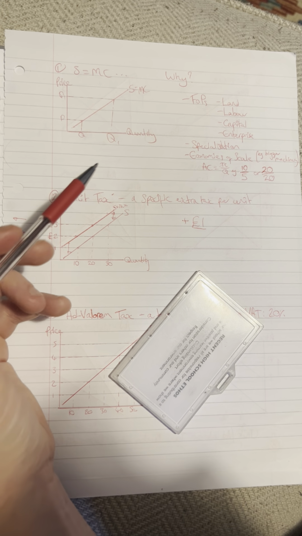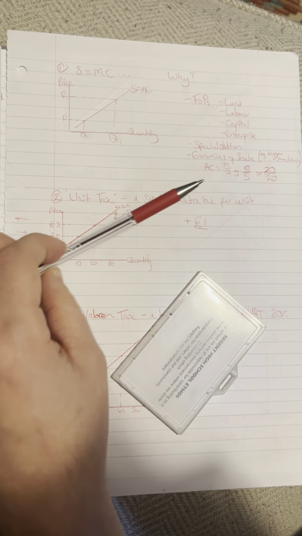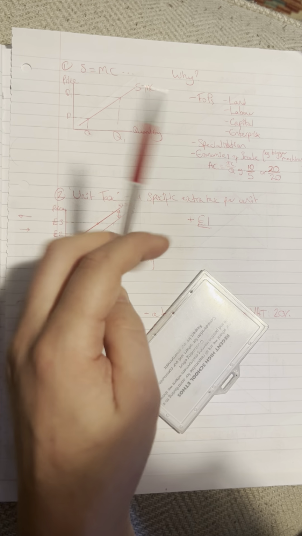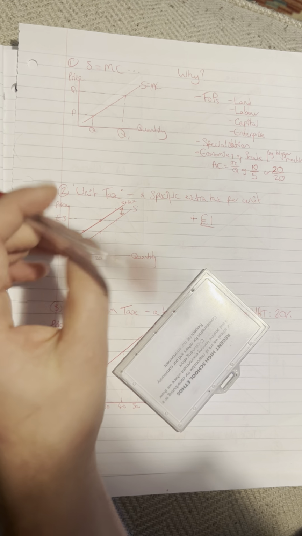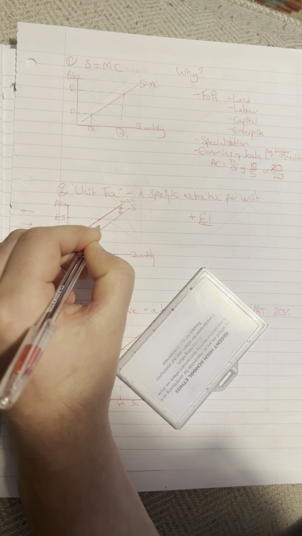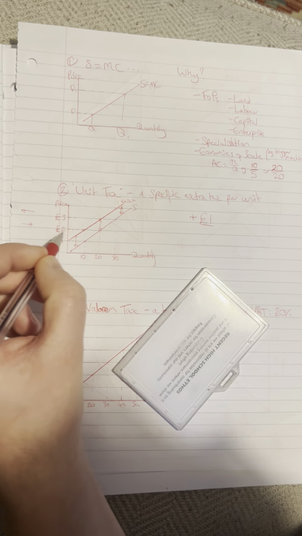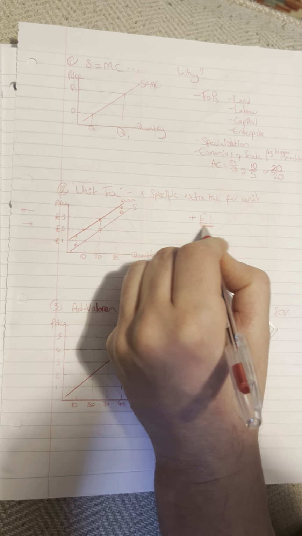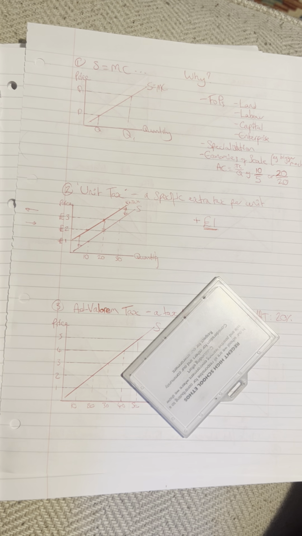Okay, so you should be clear that for a unit tax, the supply curve shifts to the left, but to the point that the vertical distance between the points is equal to the additional cost per unit, to the tax per unit.